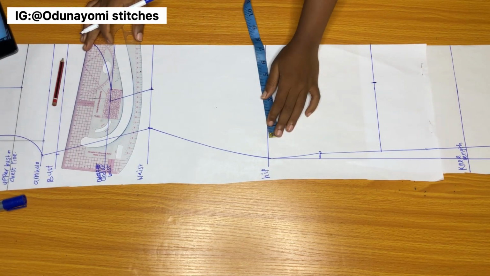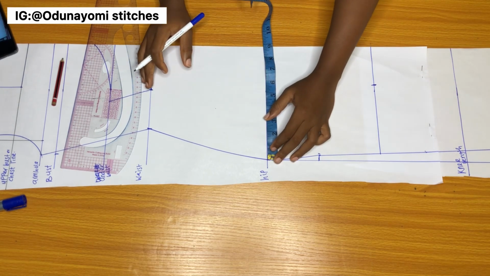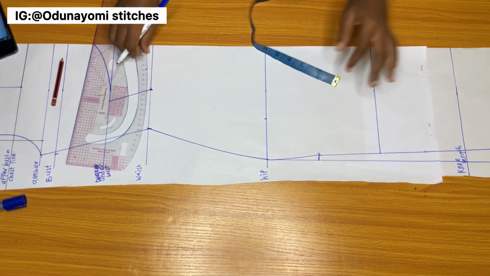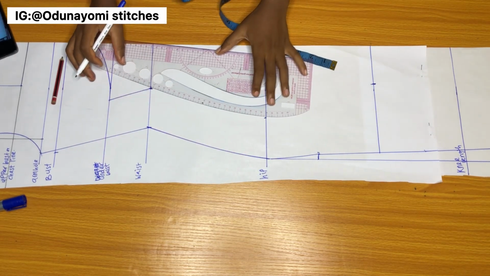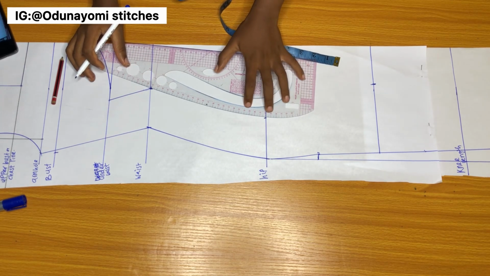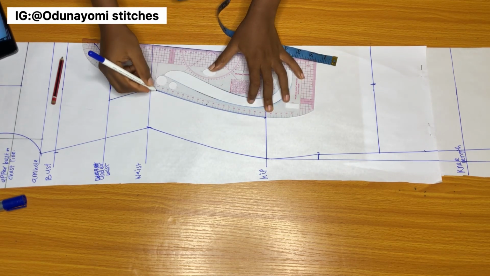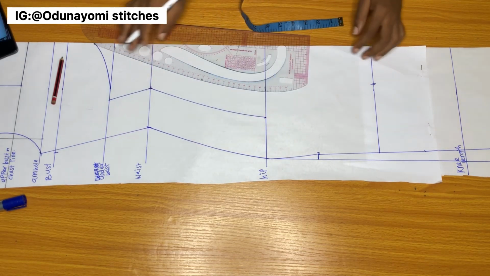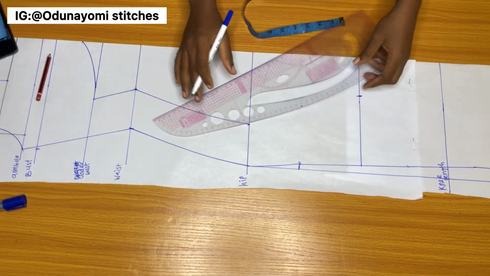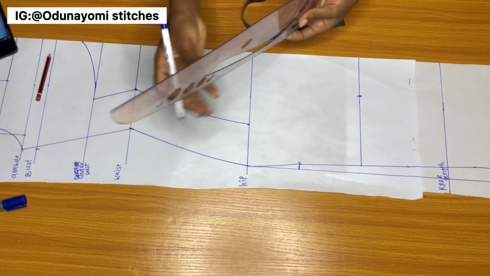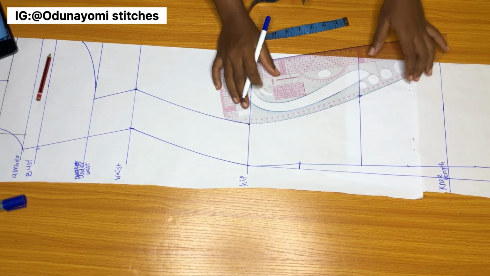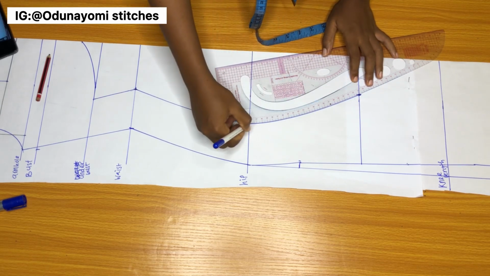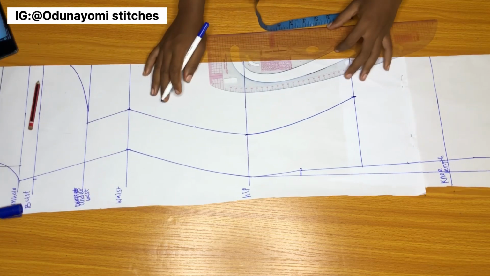Now let's measure the 3 inches at the hip area. So 3 inches. I'll connect these 3 inches to the waist. So this is what we have. After connecting these 3 inches, I'll connect this hip area to that line above the knee length. I'll use a curve to do this. So this is what I have.